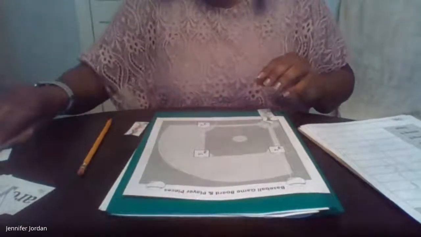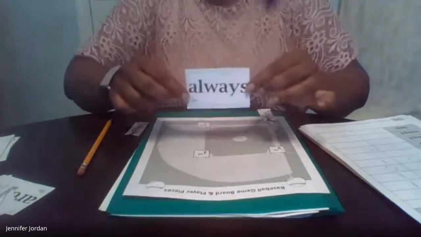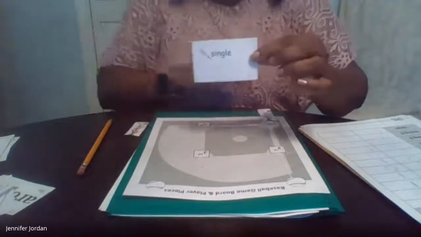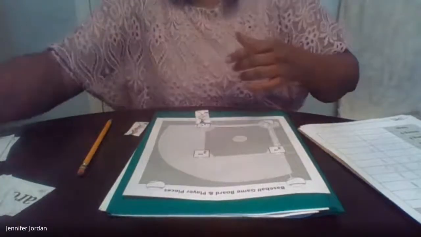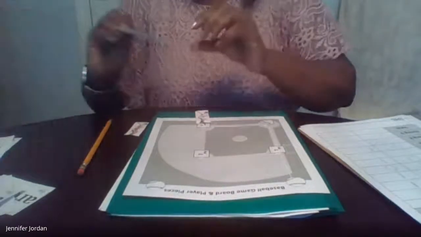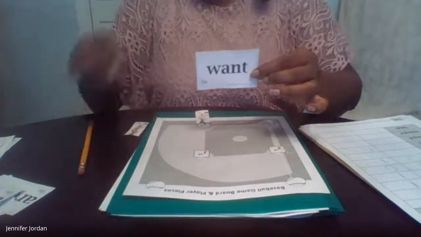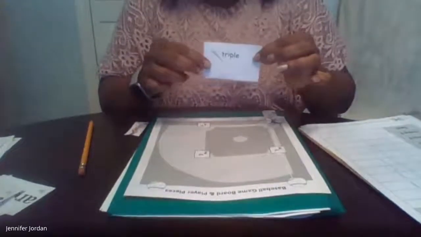Okay, white team, what are you going to do? Here's your word to see how you're going to bat. The word is always. I always want you to do your best. And they hit a single, so they're on first base. All right, let's see what they're going to do next. Remember, there's 24 cards. And the word is want. I want to play the game again. And they hit a triple. And so that is a home run for the white team.